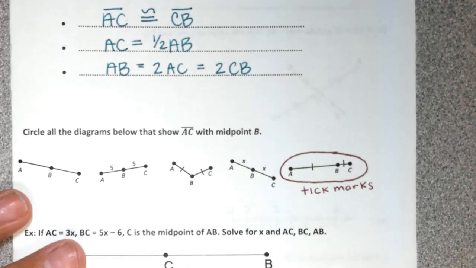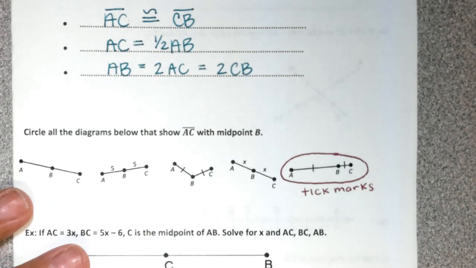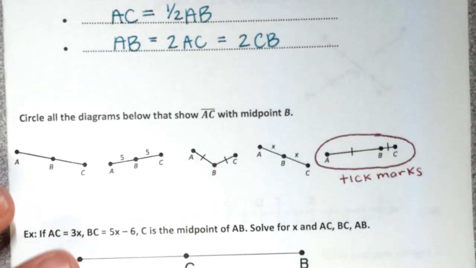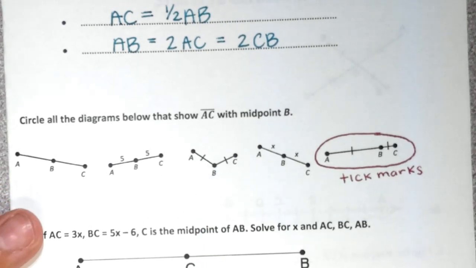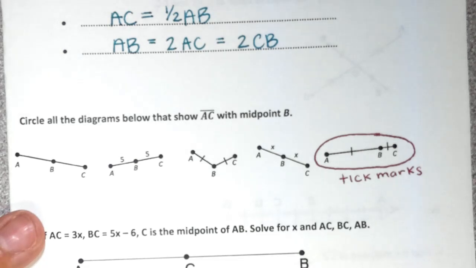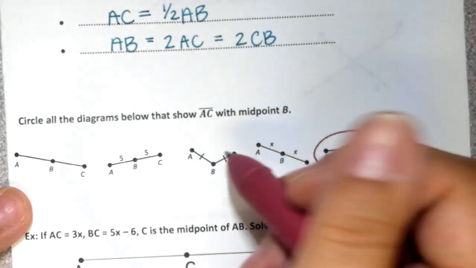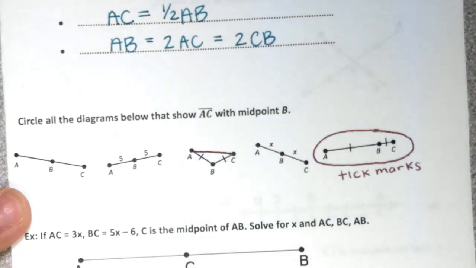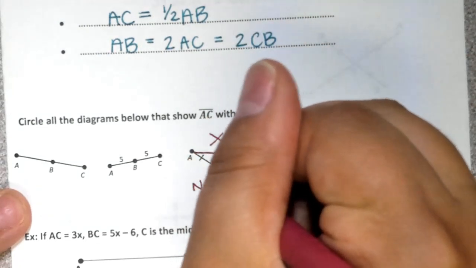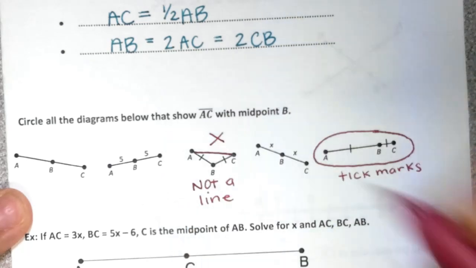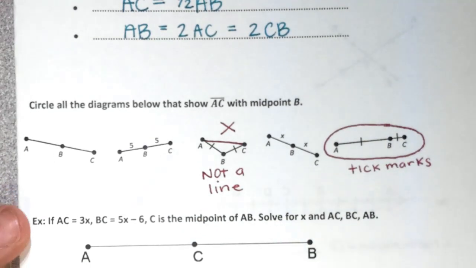Would anybody like to raise their hand and tell me another one that you circled? Edward. The one in the very middle right here. Every class period somebody has told me that one. I wonder why. This one has tick marks. But it's not collinear. If I, hold on, watch. If I were to connect A and C, is B the middle? So this one is not it because it is not a line. No, not at all. That's why we're going over this. And I bet you way more people than just Edward clicked that. So good job.